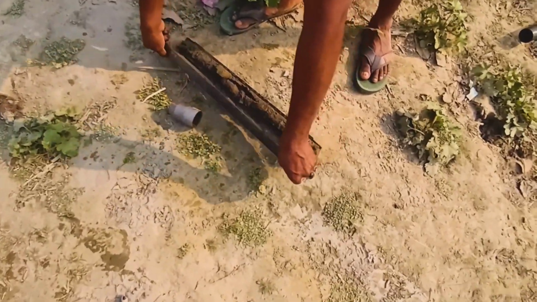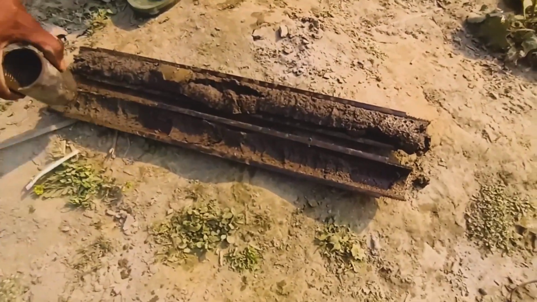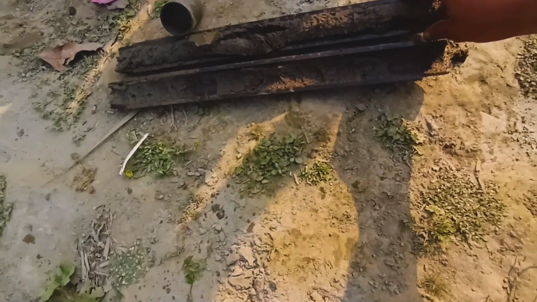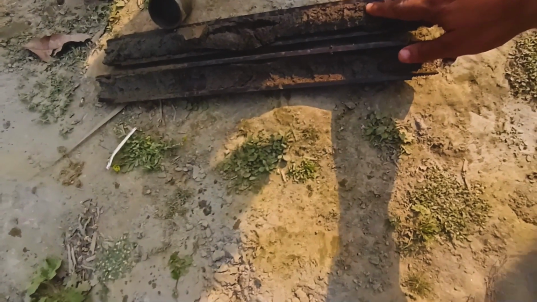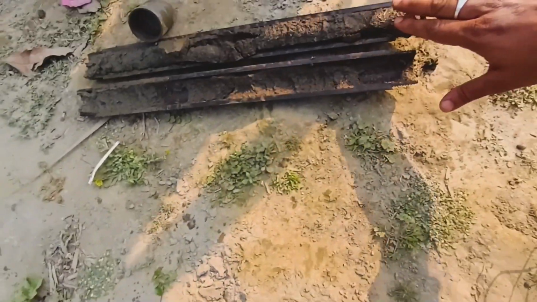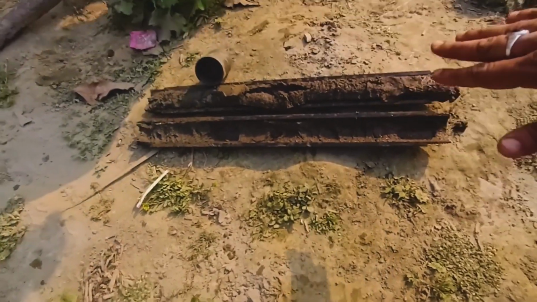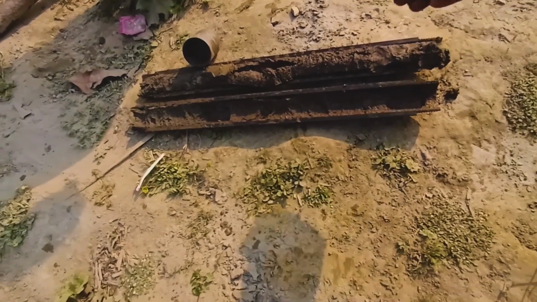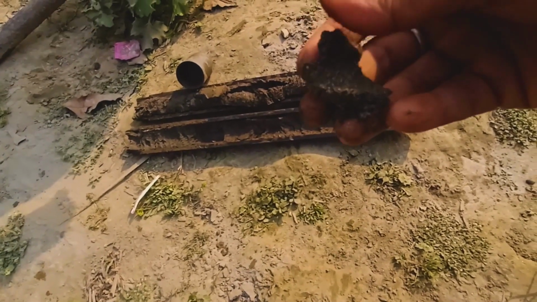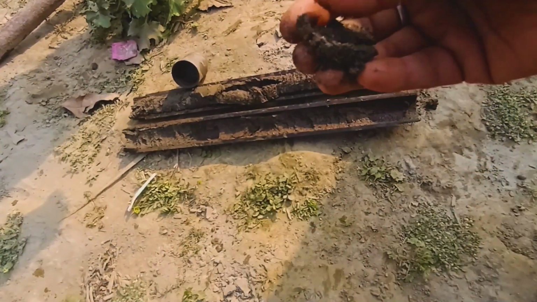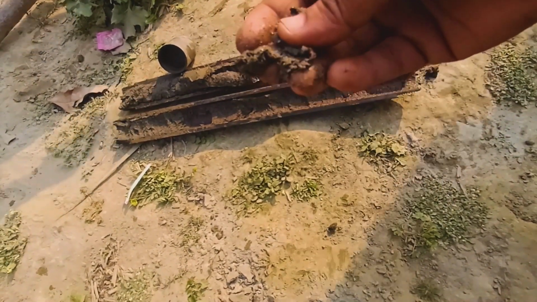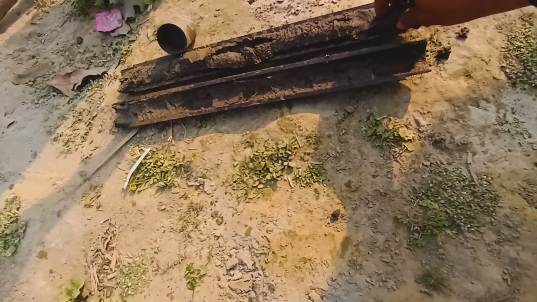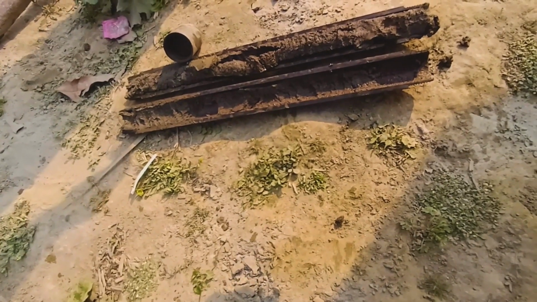Now you can see these are two parts, right? We have split the sampler into two parts. You can see one part. Now this is looking like a spoon, right? That is why it is called a split spoon sampler. Now let me see the soil. This is sandy soil because we are here in the middle of a river, right? Obviously we'll find sand only. You can see this is sand, black sand, right? Now we'll send this soil to the laboratory for testing.